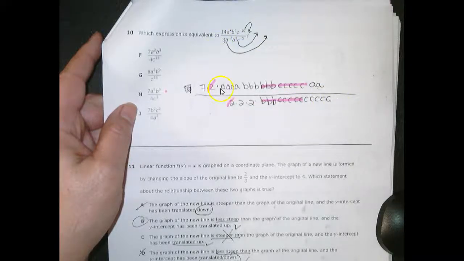On the bottom, I got the 8, 2, 2, 2. I got 2 negative A's. Those need to go on top and make them positive when you get them up there. So there's my 2 extra A's. That B to the 3, it was okay. 1, 2, 3. C to the negative 5, it's not okay. It goes to the top. So there's 5 extra C's up there. 1, 2, 3, 4, 5.